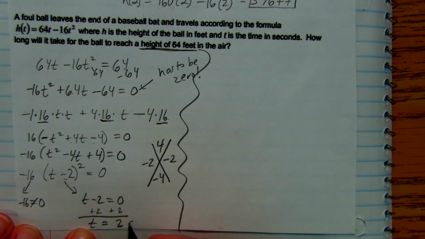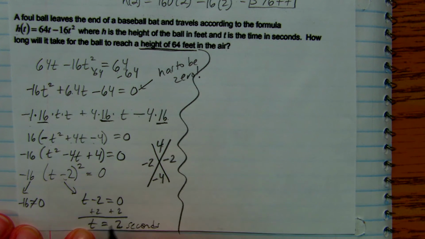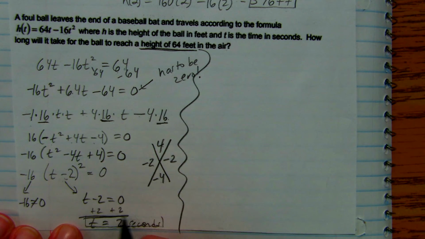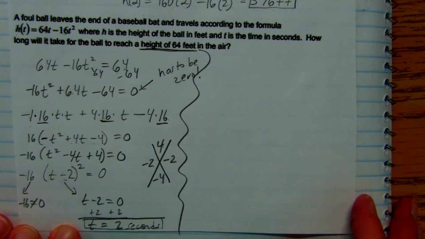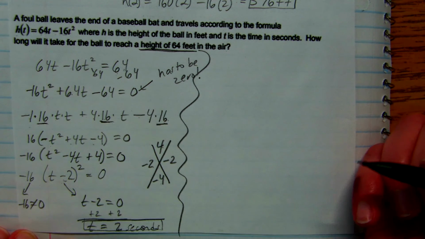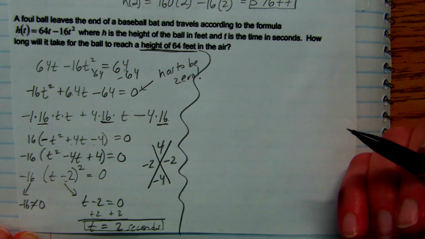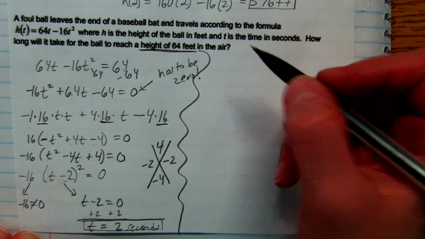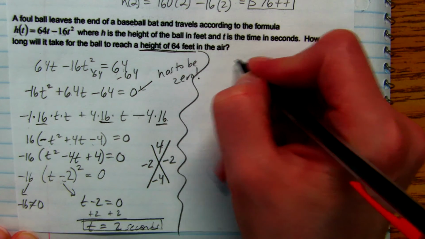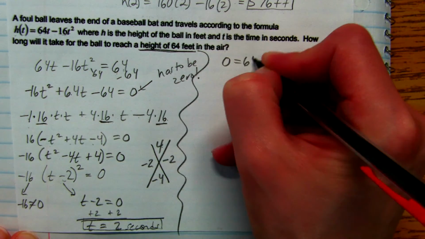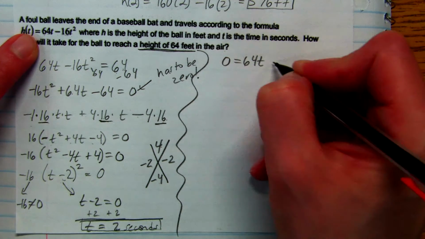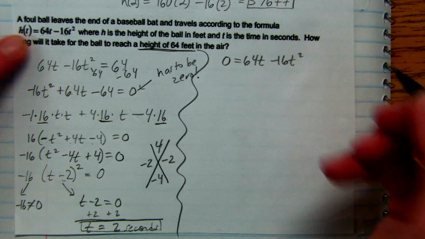Actually, we can go ahead and put seconds on this. It takes 2 seconds for it to reach that height, so that's okay. But I also want to use this problem to do another problem. So what we're going to do is figure out when this hits the ground like we did on the first one. So I'm going to set it equal to 0 and just have the original equation 64t minus 16t squared.